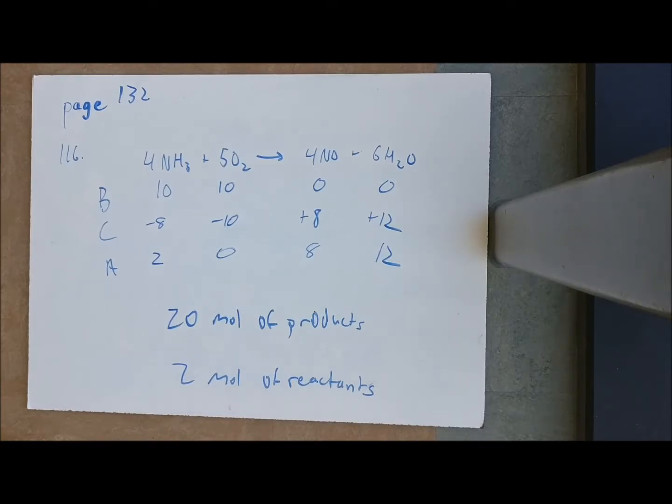The book tells us that we start out with 10 moles of NH3 and 10 moles of O2, 0 moles of NO, and 0 moles of H2O. So we can go ahead and fill out our beginning row. For the change, we can see that the mole ratio in the reaction of O2 is bigger, which means that O2 is the biggest of the reactants, so O2 is going to be our limiting reactant here, since we have the same moles of each of the reactants.